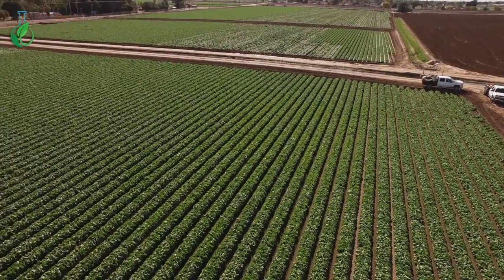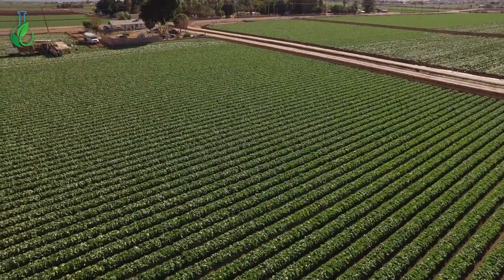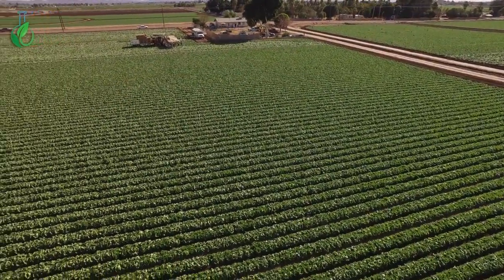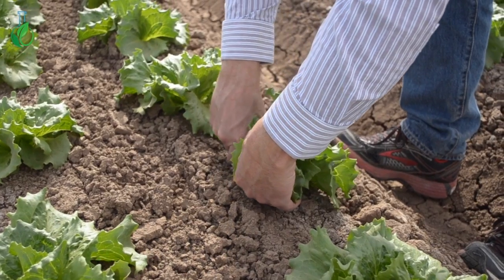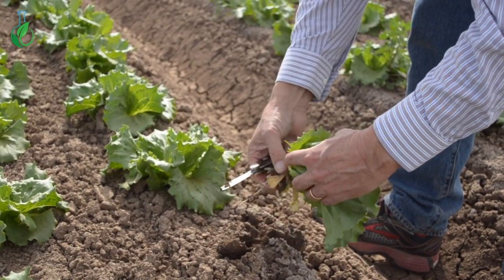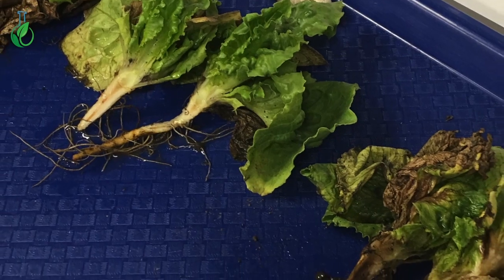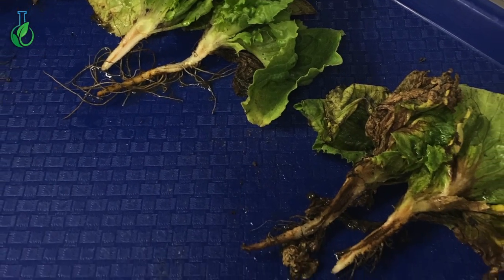Now, diagnosing the pathogen in the field is not always easy and requires an examination of the plant's roots. The root system of infected plants may look healthy on the outside, but the disease is visible when the internal tissue is exposed and examined, where there is a clear reddish-brown discoloration. At this point, the plant is severely infected and will not produce a harvestable head.